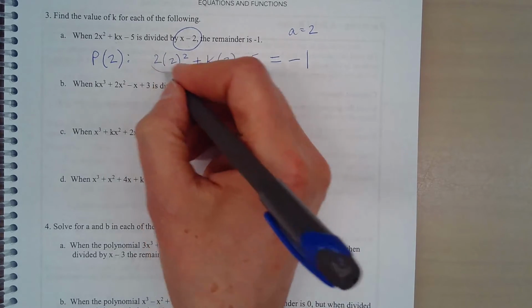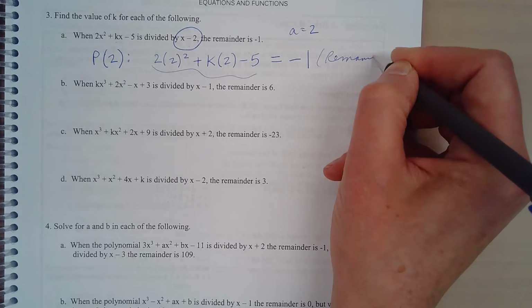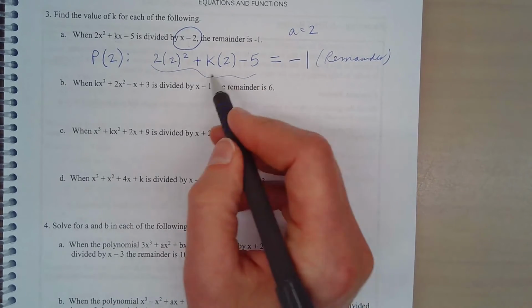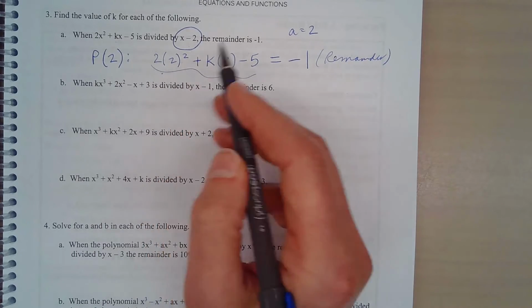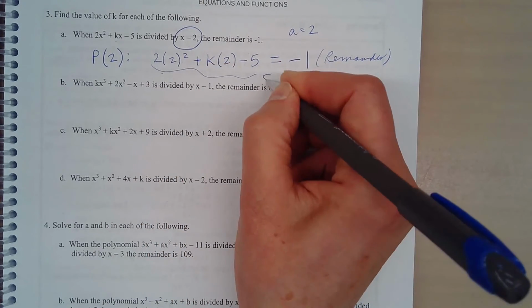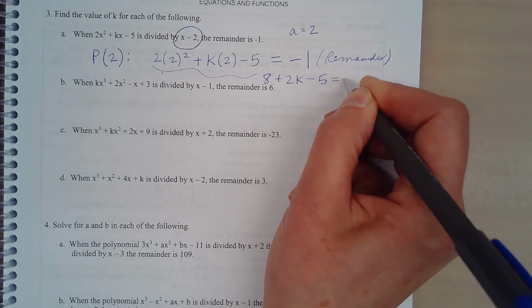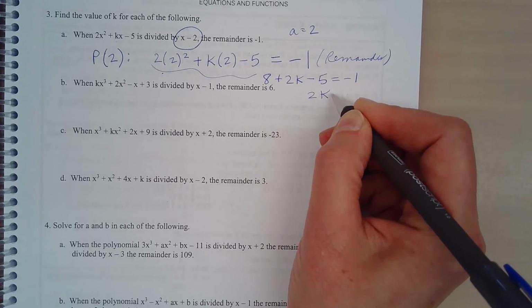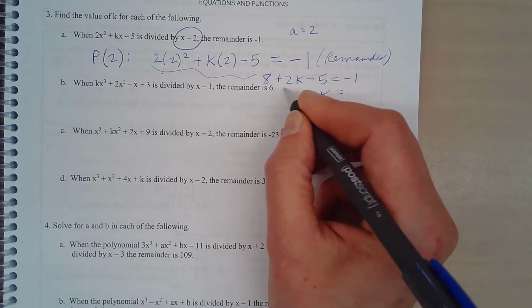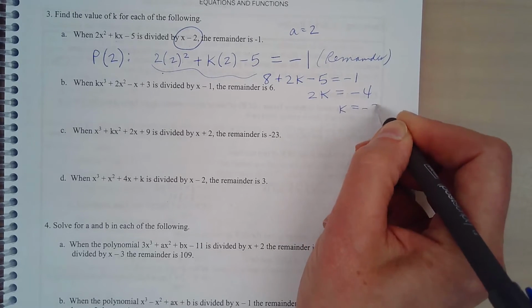All of this multiplied out is supposed to equal the remainder. They've given me the answer, and I'm just trying to find part of the question. You're just solving for k. So I have 2 times 4, which is 8, plus 2k minus 5 equals negative 1. 2k equals, so that would be a 3, so negative 4 on this side. So k must be negative 2.